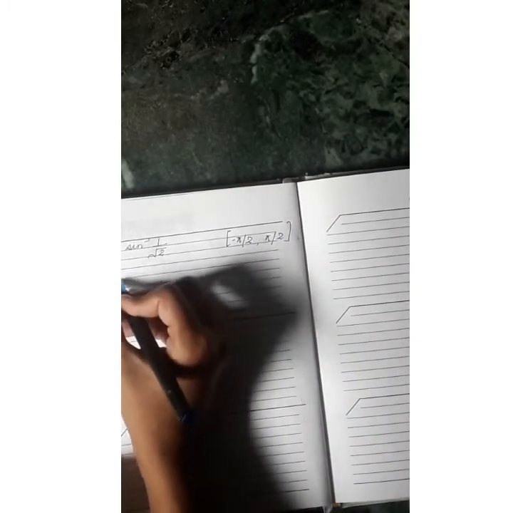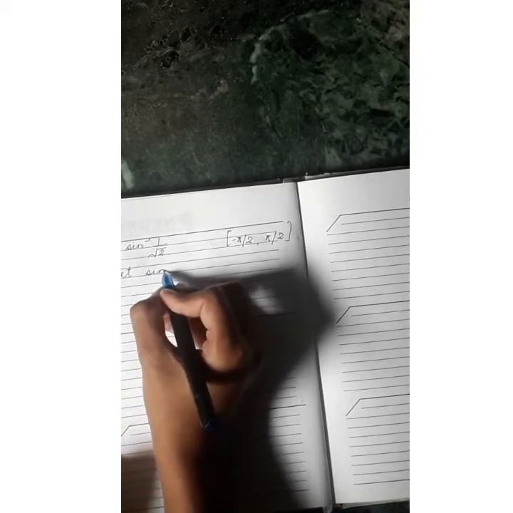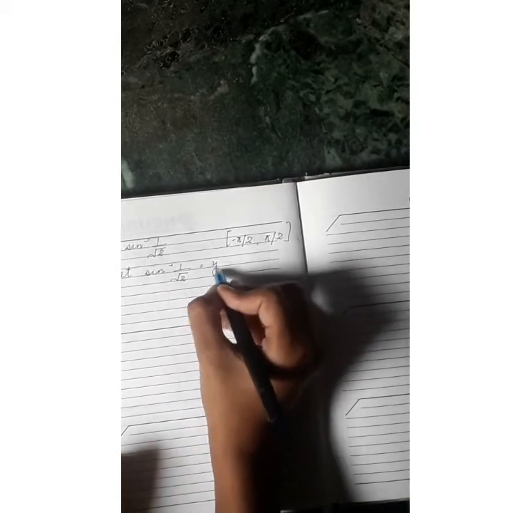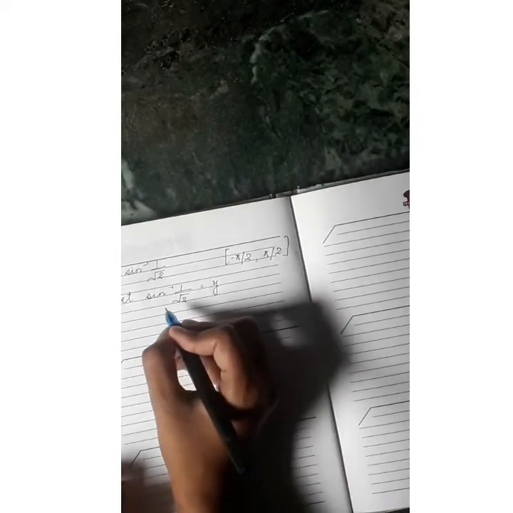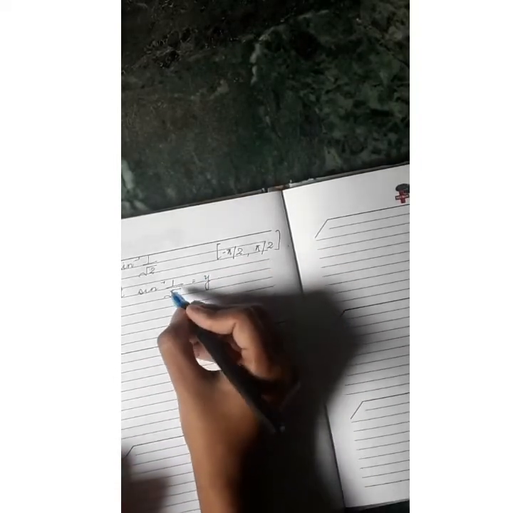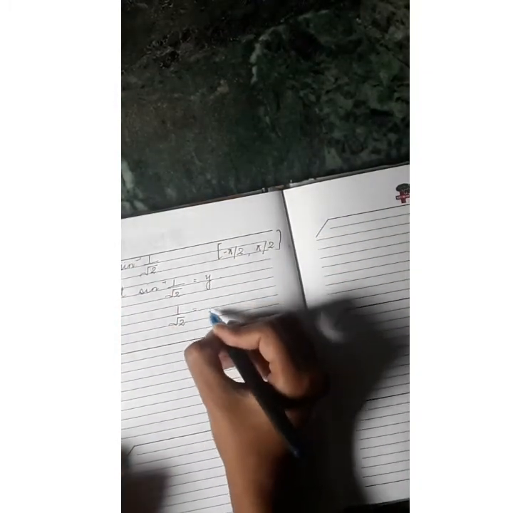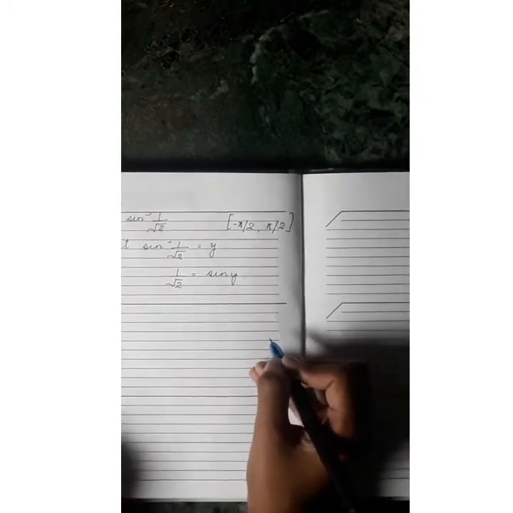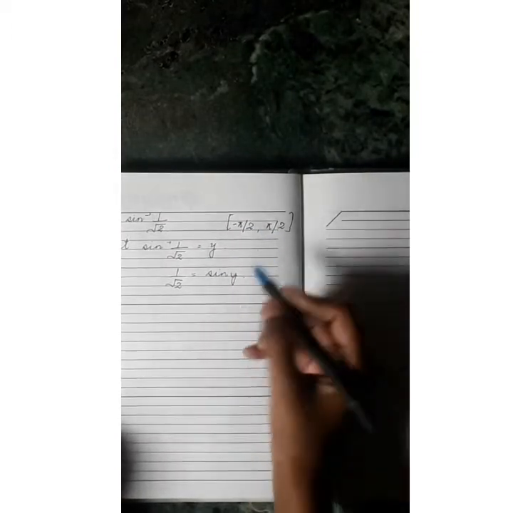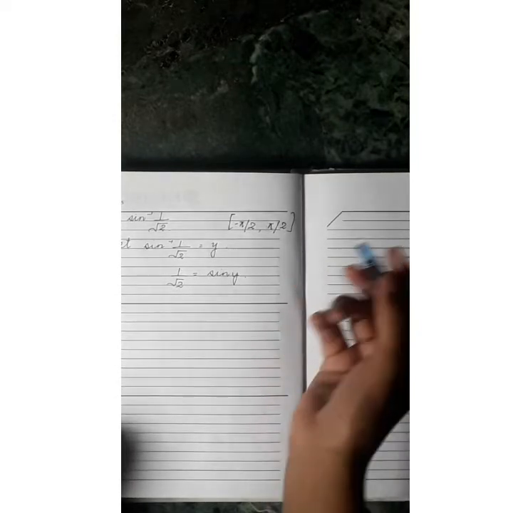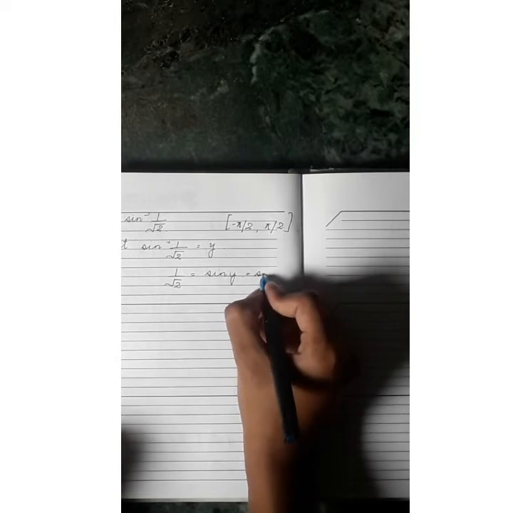Now, first step is to let the function as y or theta, you can take anything. Then what is the next step? Sine inverse of 1 upon root 2 equals y. You take sine inverse from LHS to RHS, so it becomes sine y equals 1 upon root 2. So what should be the value of y? It could be pi by 4, 45 degree, sine 45.